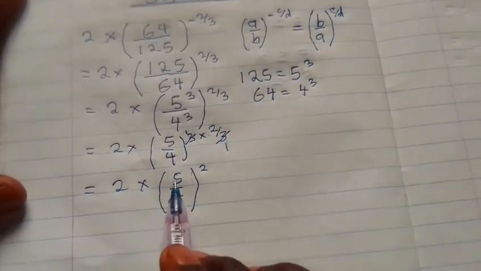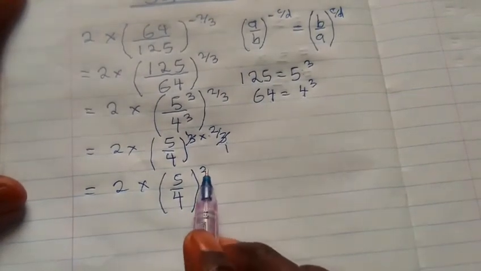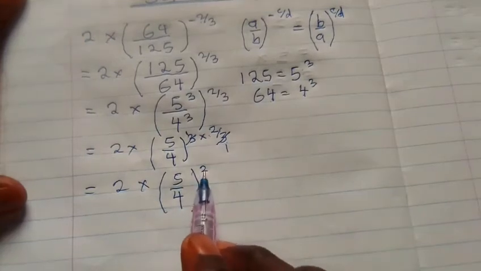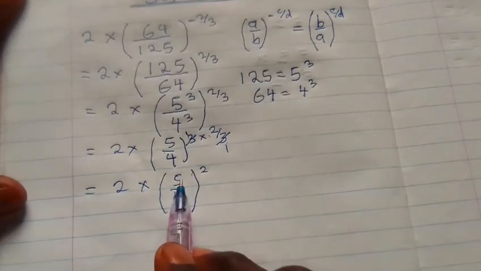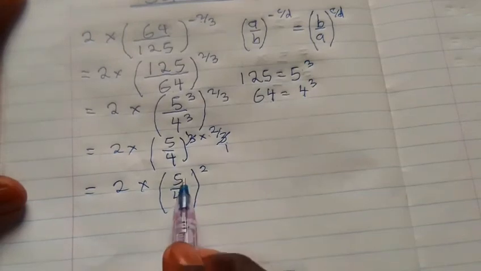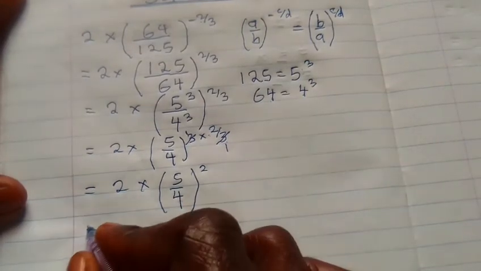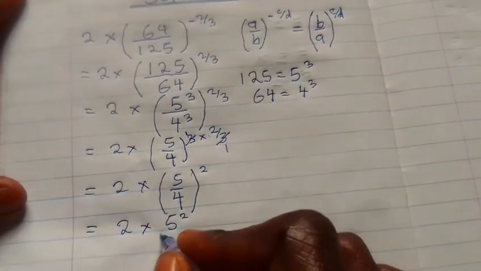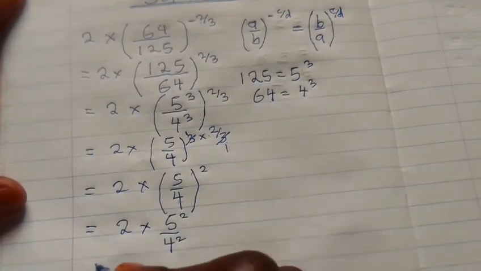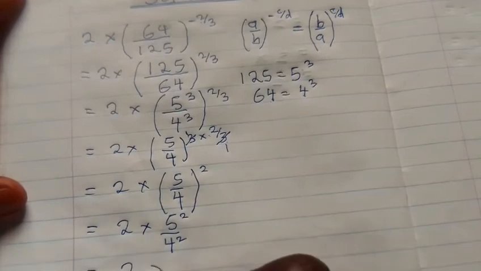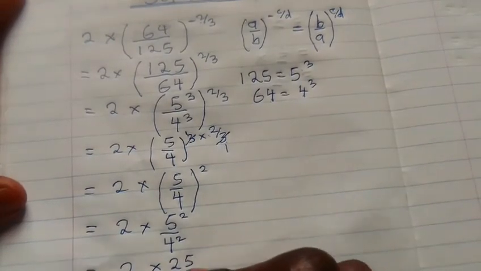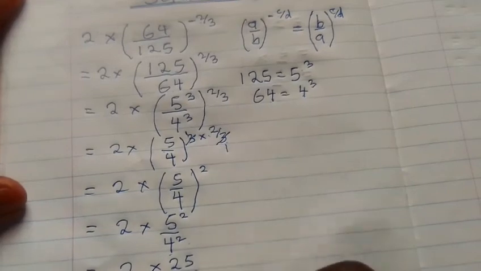We have 2 times 5 upon 4, all power 2. So we are going to evaluate this. The power that is outside is for both the 4 and the 5. So we say 2 multiplied by 5 squared upon 4 squared. 5 squared is 25 and 4 squared is 16.